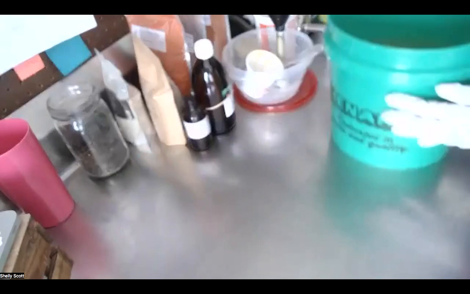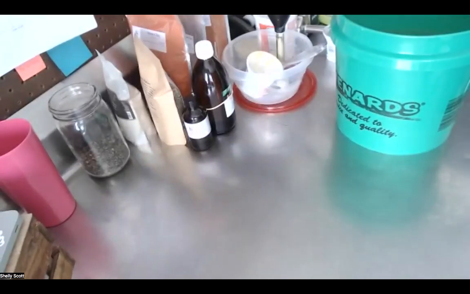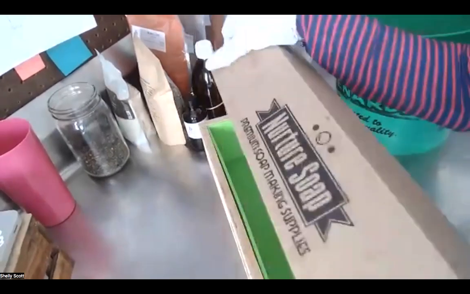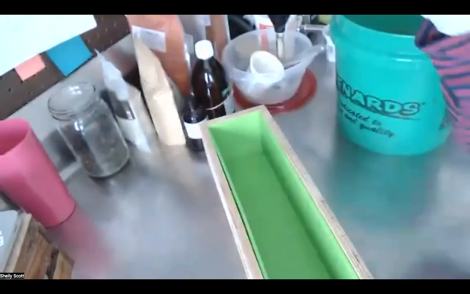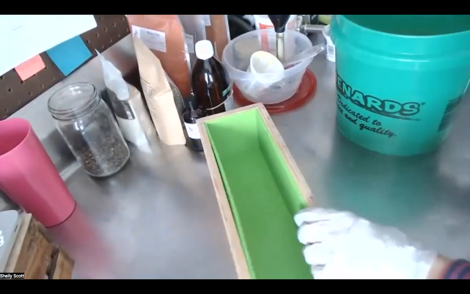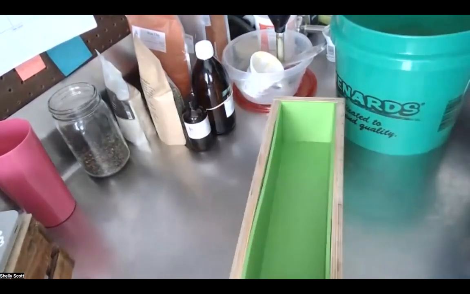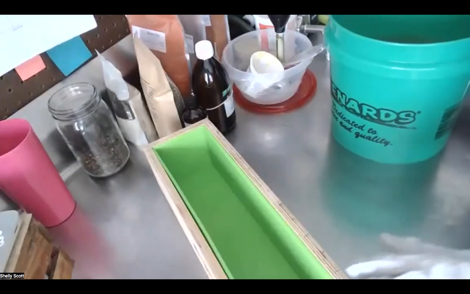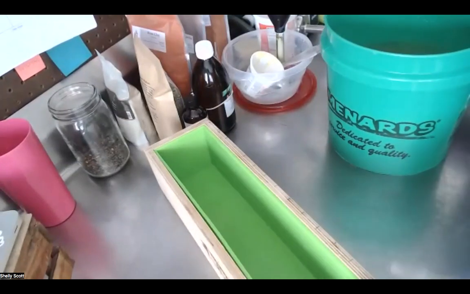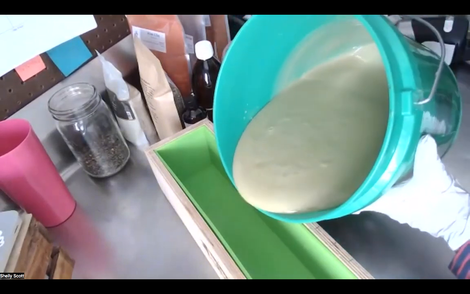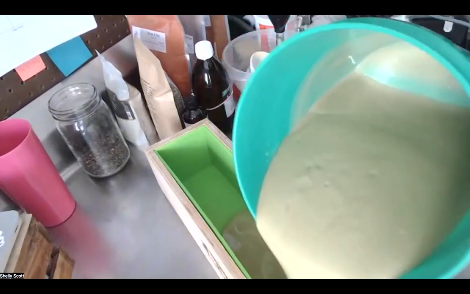We are going to grab our mold. Take out our little insert. We're going to use this to insulate it. Let's see. That'll work. So we're going to pour this in close to the mold. You can see it's already getting thick.